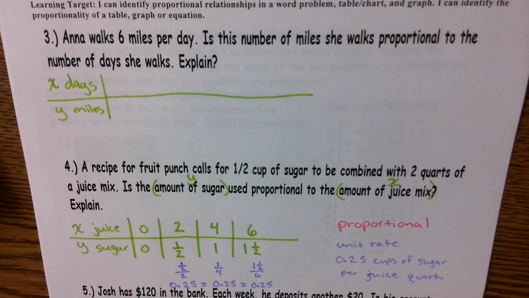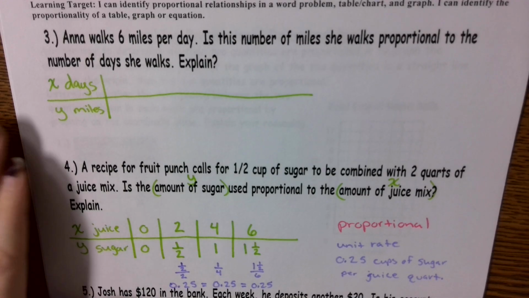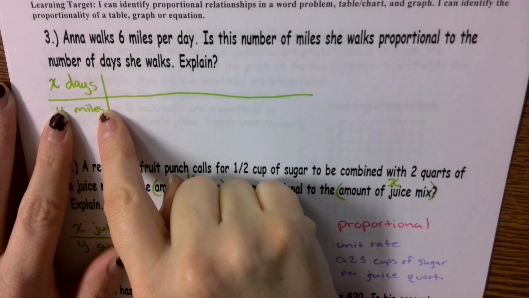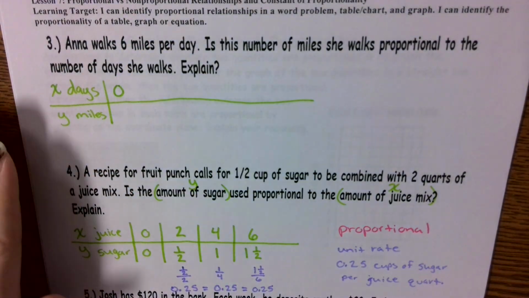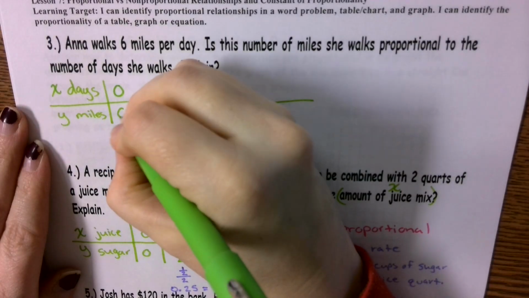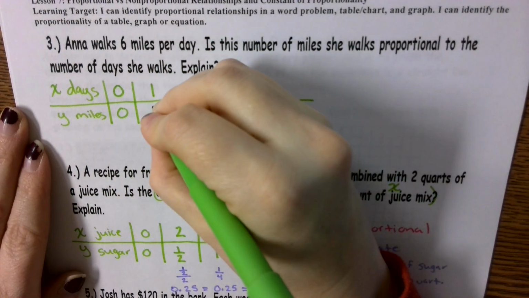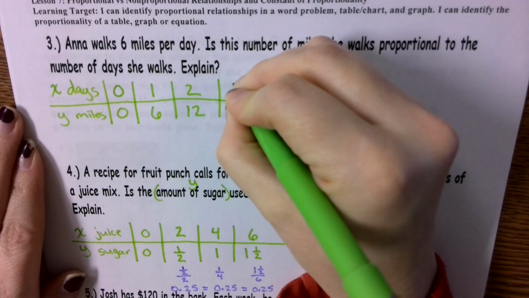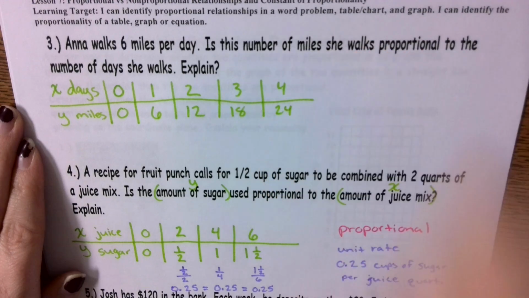Okay, so for problem number 3, Anna walks 6 miles per day. We want to know if this is proportional, if the miles is proportional to the days that she's walking. So days is going to be our x, miles is going to be our y. So if we walk for 0 days, how many miles will she walk? 0. If she walks for 1 day, how many miles? 6. She walks for 2 days, 12. 3 days, 18. 4 days, 24. Okay, we're going to stop it right there.